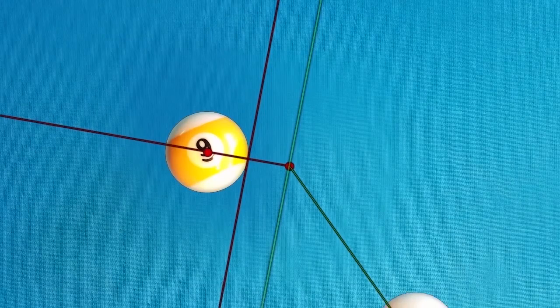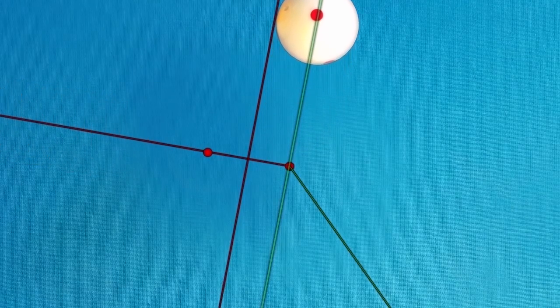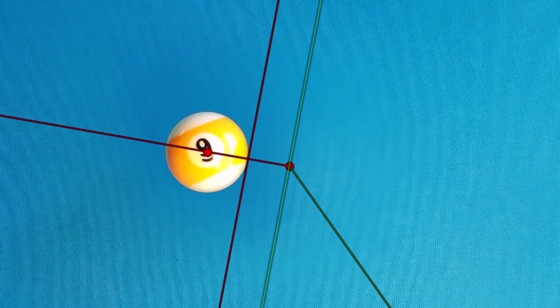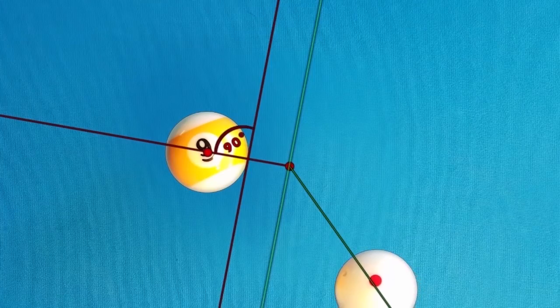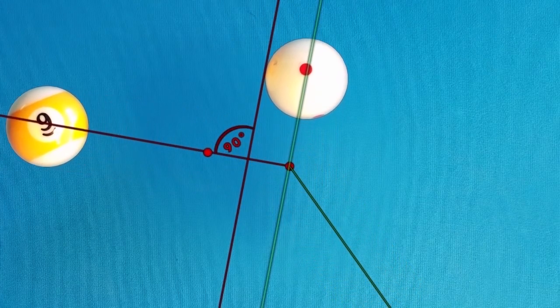And even if we change the angle where the cue ball is coming from now, what happens is the cue ball is gonna travel along the tangent line as well. It doesn't change because the contact point at the 9 ball doesn't change. No matter where you are coming from, you will always have that 90-degree angle that we have drawn in the beginning.